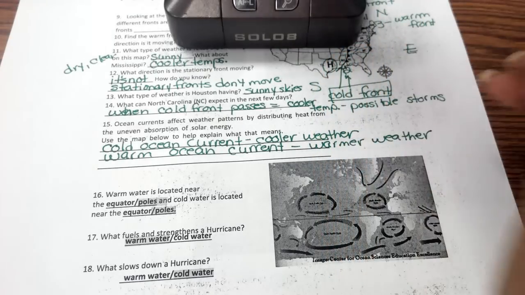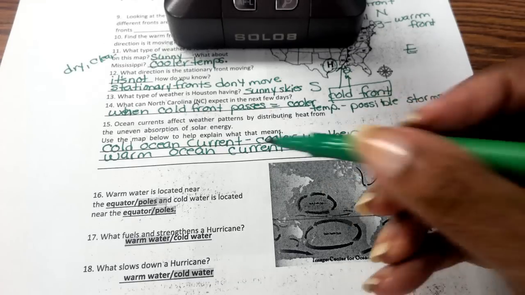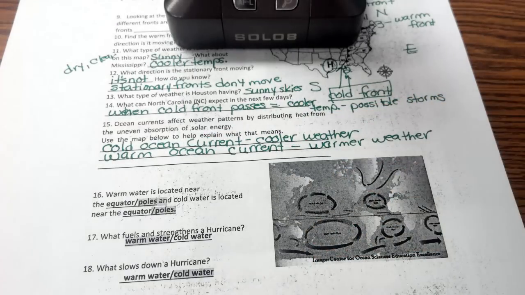For example, Houston is near the Gulf of Mexico. The Gulf of Mexico is a warm current. That means we're going to have warmer temperatures pretty much year round. On the opposite end, California, the Pacific Ocean, is a cold current. So cities like San Francisco that are off of the Pacific Ocean are going to have cooler temperatures because of the cooler ocean current of the Pacific Ocean. So just know if you live near a cold ocean current, you have cooler temperatures. Warm ocean currents bring warmer temperatures.